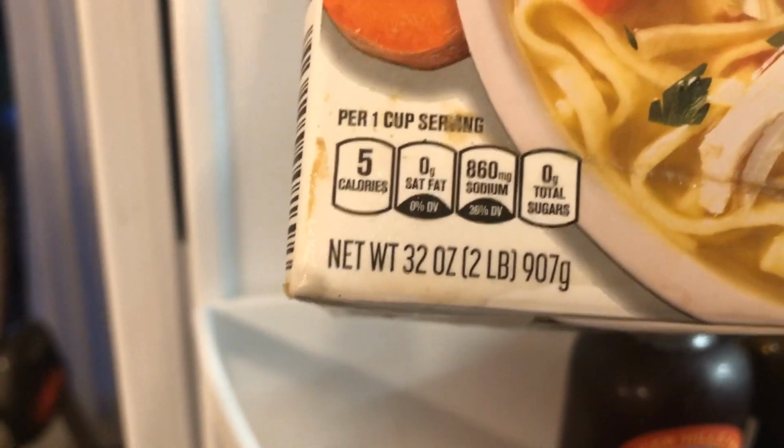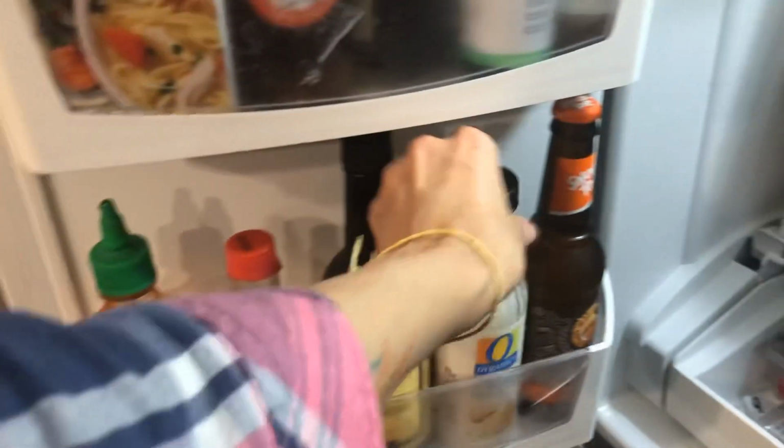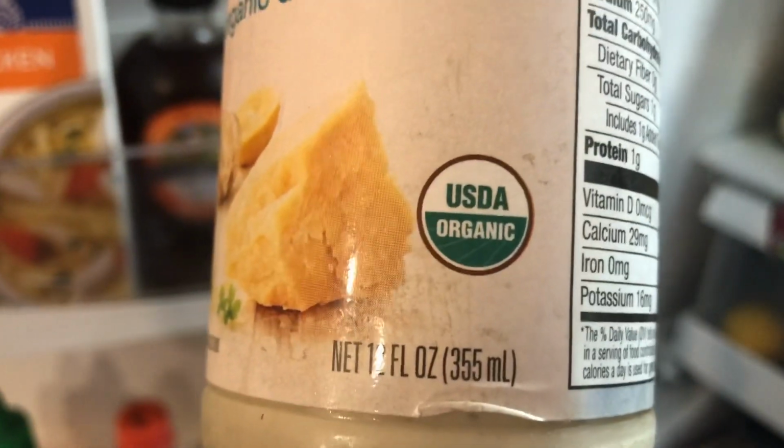Chicken broth. This one has ounces, pounds, grams, so we don't have the metric system on there. How about this organic Caesar dressing? We've got 355 milliliters. So 500 milliliters would be half of a liter, so this is less than that.